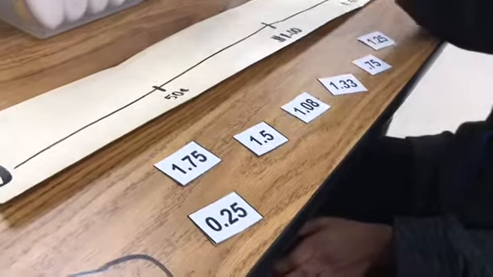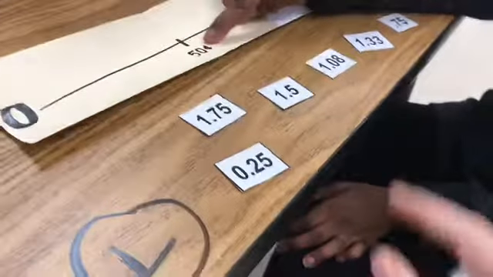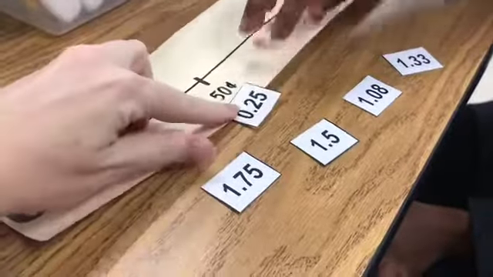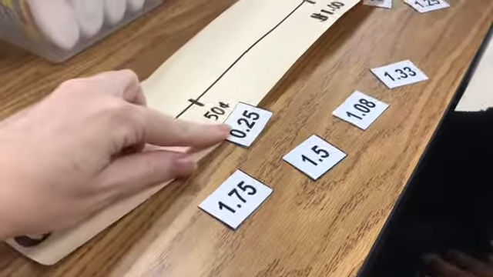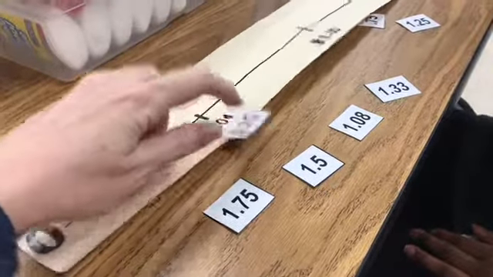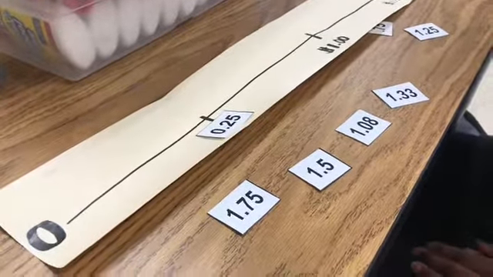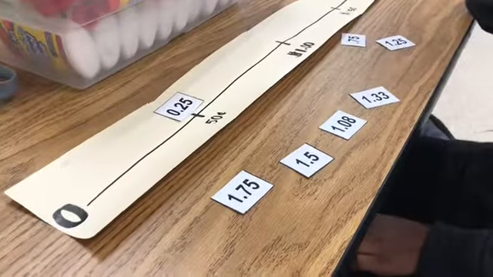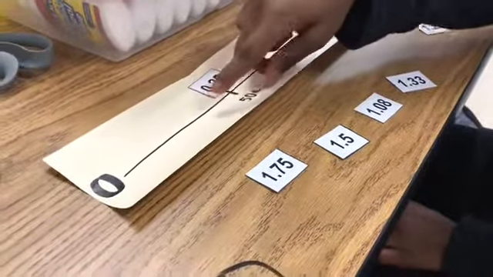Use your benchmarks. Go. Right here. Okay, so put it there and we'll talk about it. So if we put it right with the 50 cents, that means that 25 cents is the same as 50 cents. Is that true? No. Is it less than or greater than? Less than. So which side should we put it on? This one? Yep, move it.